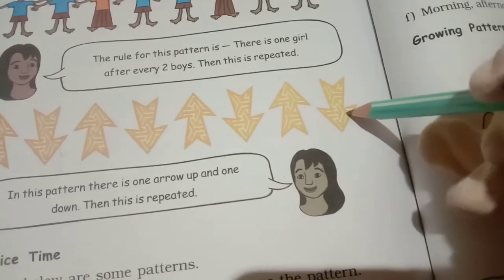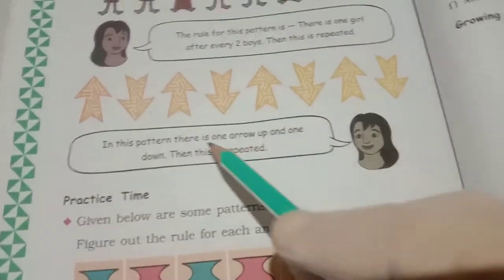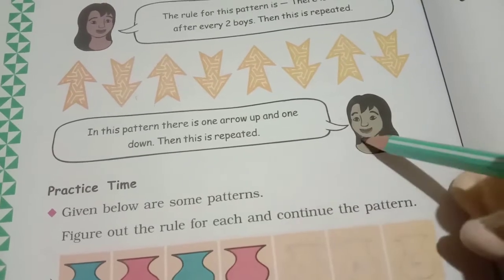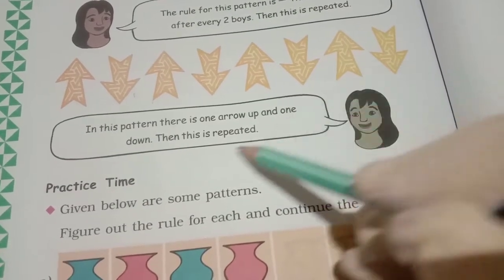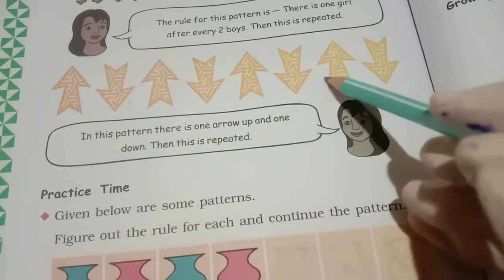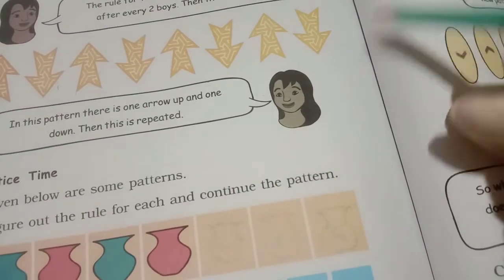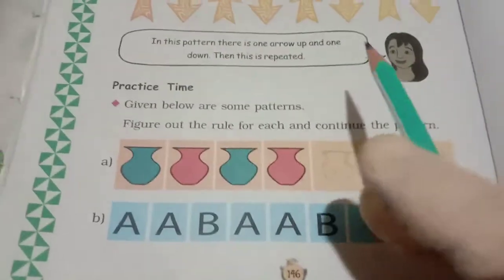Okay. Now let's say in this pattern there is one arrow up and one arrow down. That girl said this one arrow up and one down. Then this is the repeated pattern. Again that is repeated. So that is the same, one arrow up and one arrow down. Okay. Now next our question.